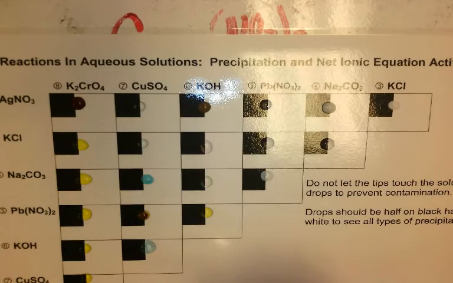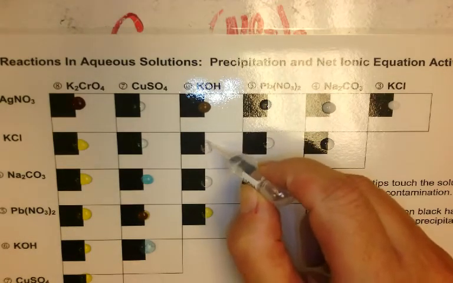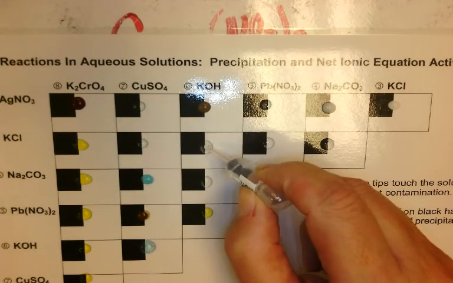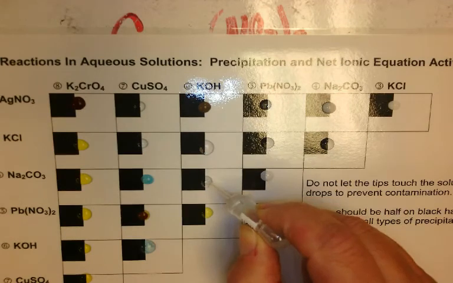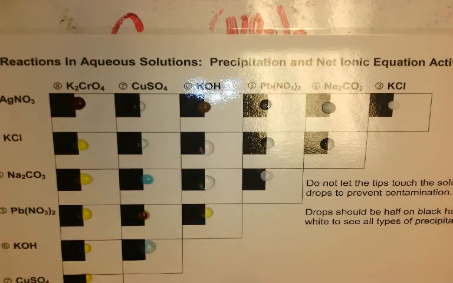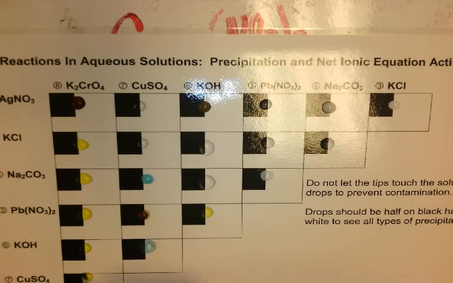I'm just going to make sure these are all potassium hydroxides, and I know this is a weak solution, so I want to double check. Nope, no precipitate. Okay, and then I have my copper sulfate and my potassium chromate, my last one here at the bottom. And we've got a brownish precipitate.